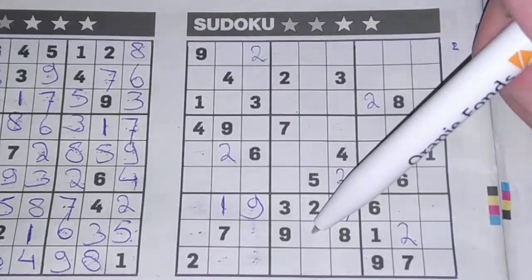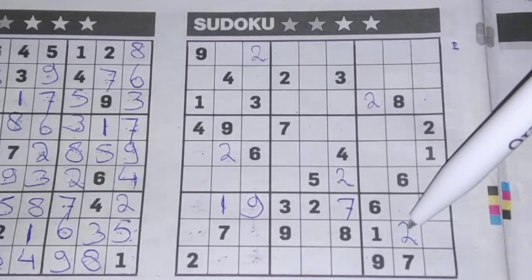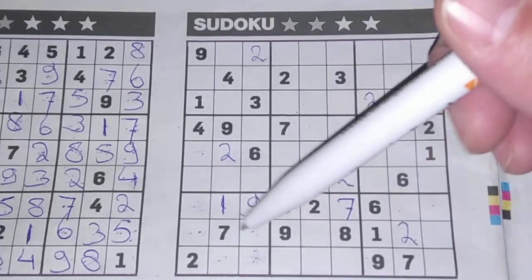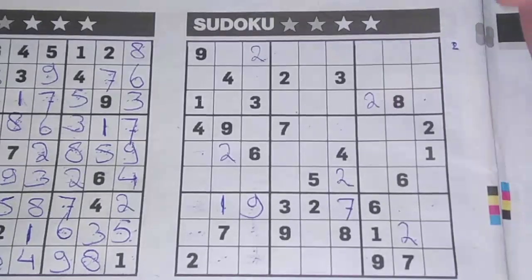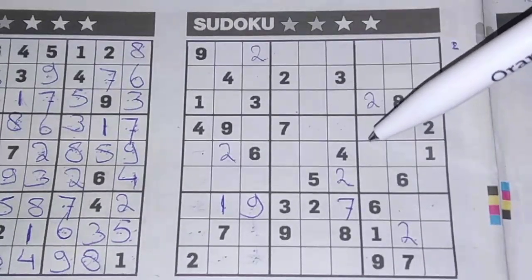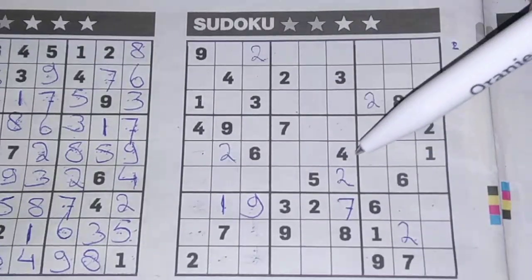How about these 3 numbers? No, we have the 6 there, so that will be difficult. Let's wait. Alright. Then the 5 could be here. I see, yes.